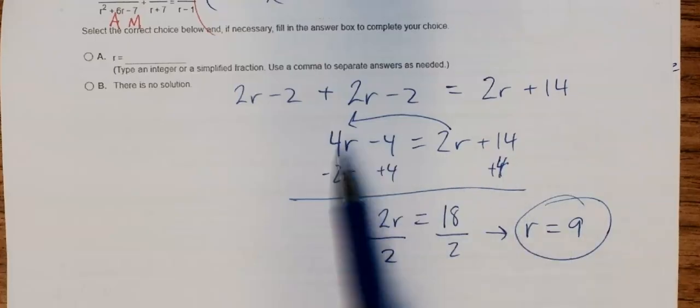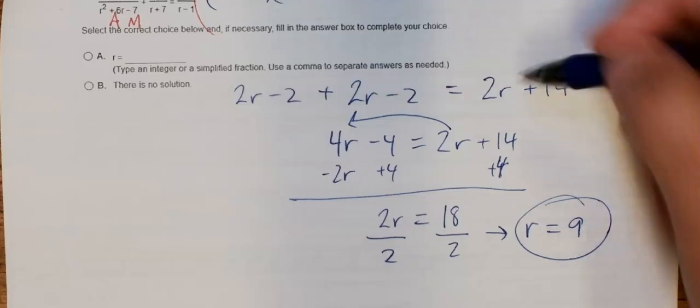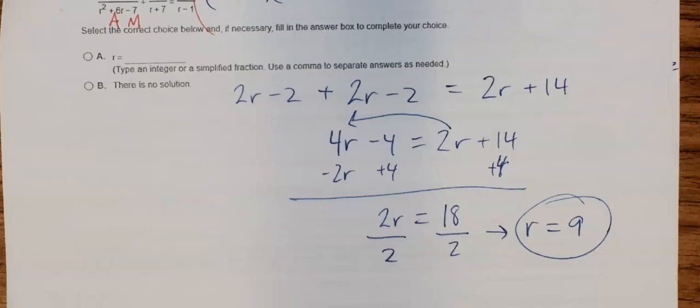Oh, well, when you bring that over, you have to subtract it, so that would take you down to 2r. Well, if this were not an equal sign and it was a plus sign, then you could, yes. Okay. Any questions? That's a great question. I don't even think they know.